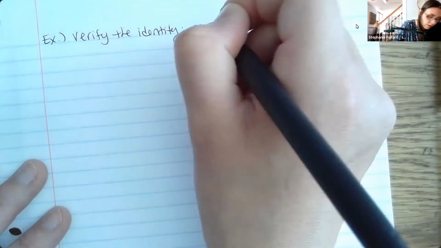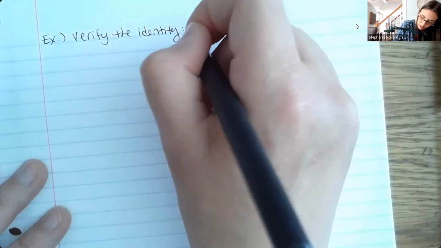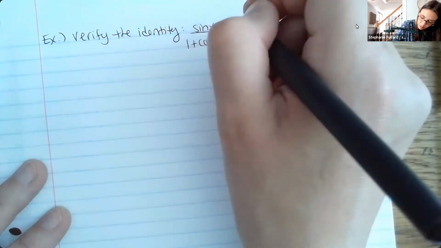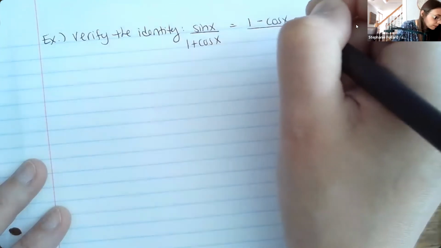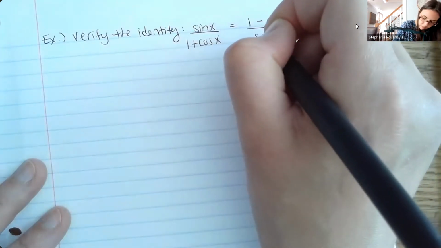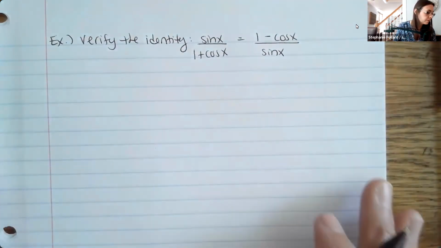All right, so we're going to do sine x over 1 plus cosine x is equal to 1 minus cosine x over sine x.